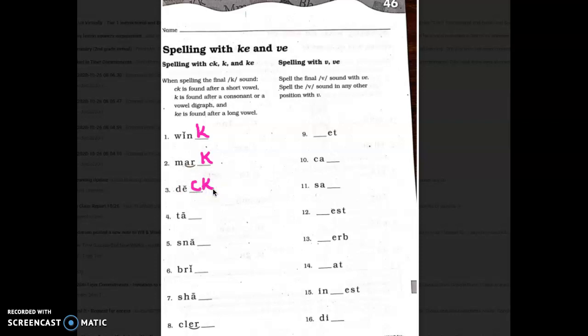Number 4, long A sound. So when you're looking at our rules, remember these rules right here we talked about are pretty important. That will help you decide. So we have take. Number 5, we have a short vowel sound. So we will have a C-A. Okay? And you know what? We're going to cross out that C sound. We have the K, but we don't really hear the C there, so let's cross that out.